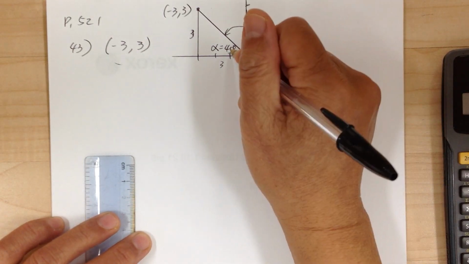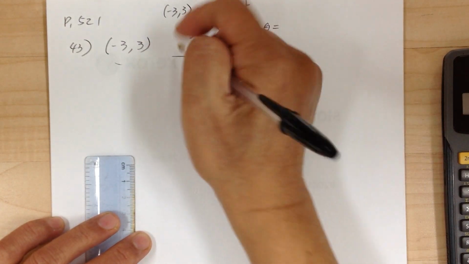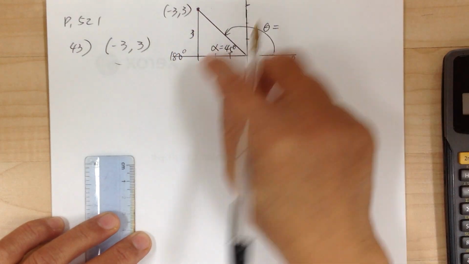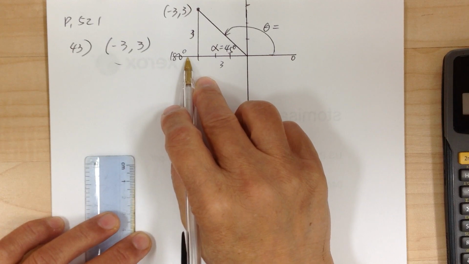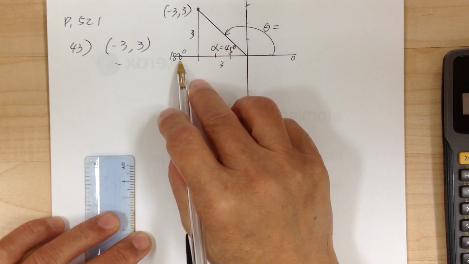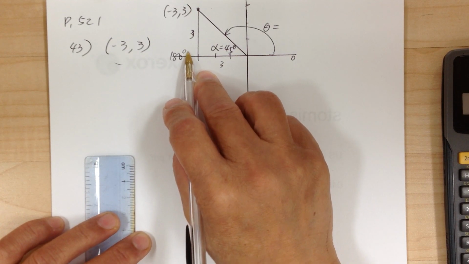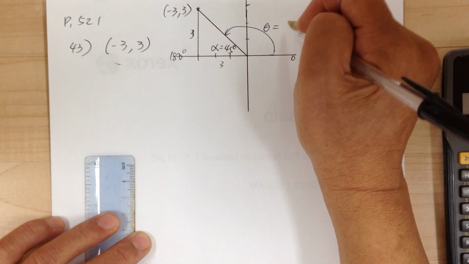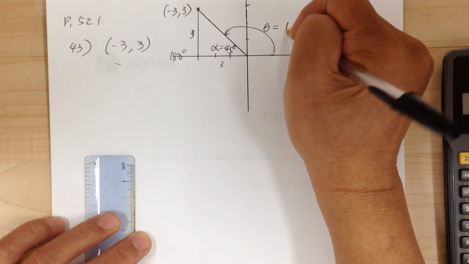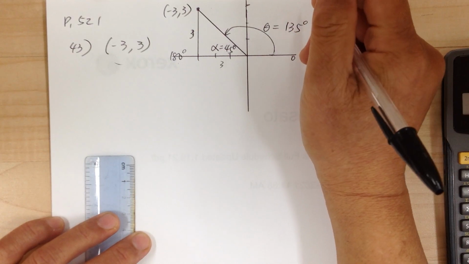This is called a reference angle. Remember this is 180, so 180 minus 45. You start with something that you know, and to get back you have to go backwards. From 180 you want to get to here, so you minus, because going in this direction is minus. So theta equals 180 minus 45, which equals 135 degrees.